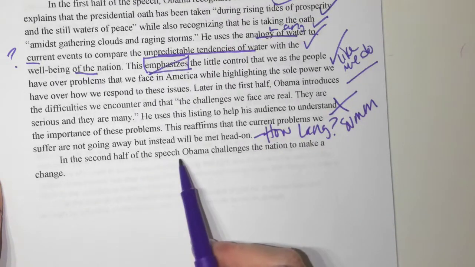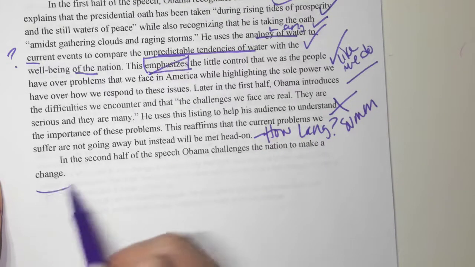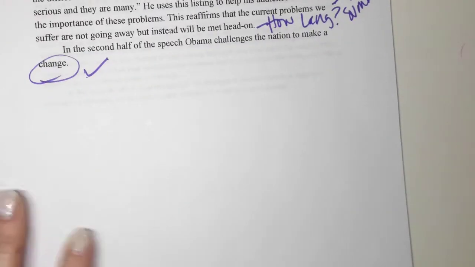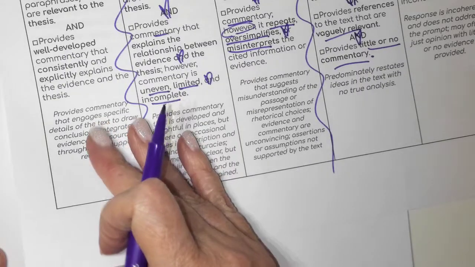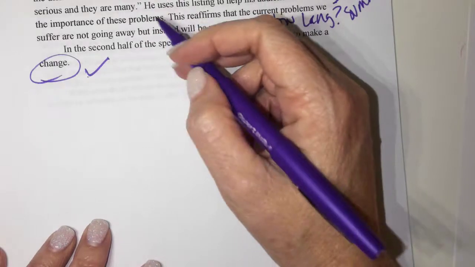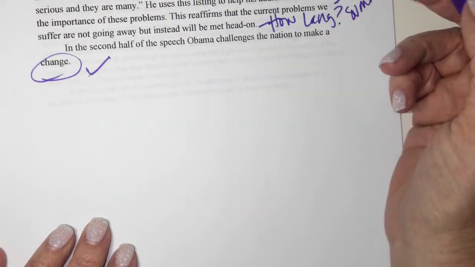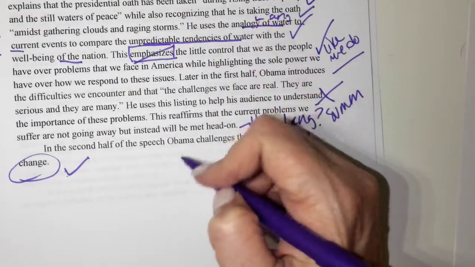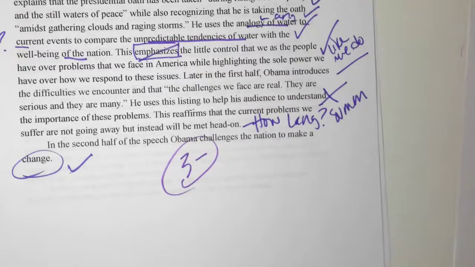In the second half of the speech, Obama challenges the nation to make a change. Change, crisis, reconstruct. Good. Okay, upper half, lower half. I'm going to say that it's more I'm going to say this one saved it from being a, oh my God. I'm going to say it's a 3 minus.